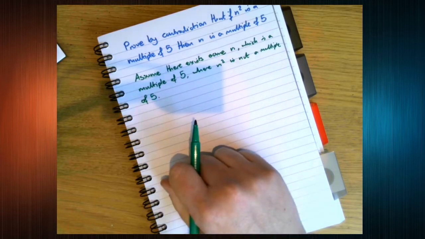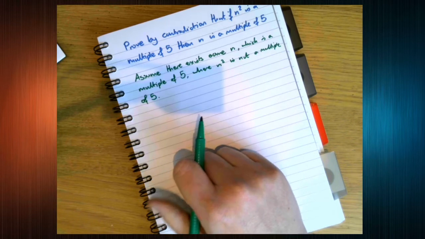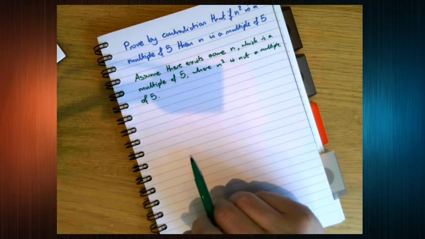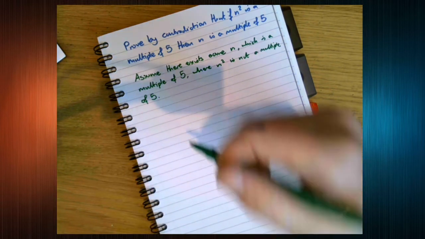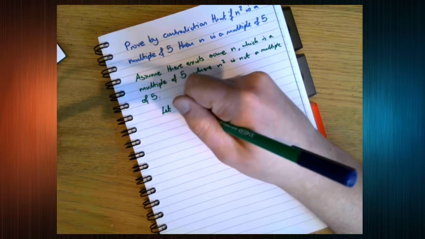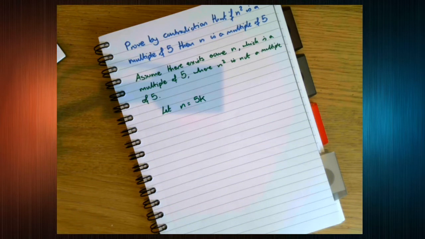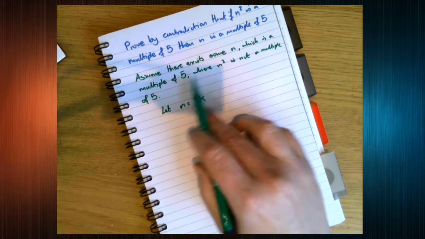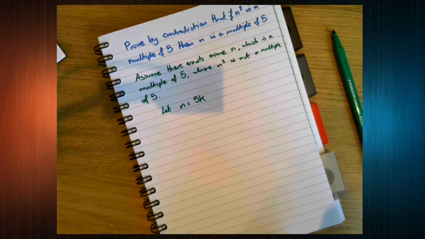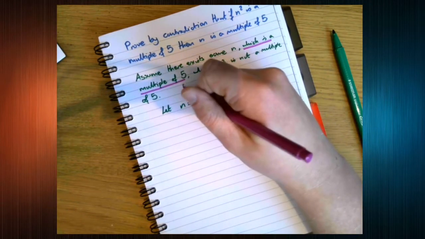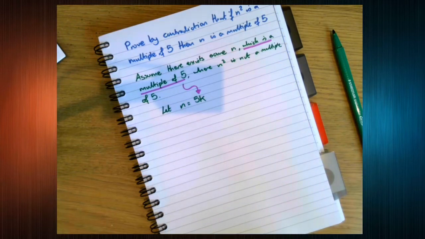So where's our starting point? Well, we know n is a multiple of 5 because we've written it down. That's something we assumed. n is a multiple of 5, which means it can be written as 5 times a number, so n equals 5k.